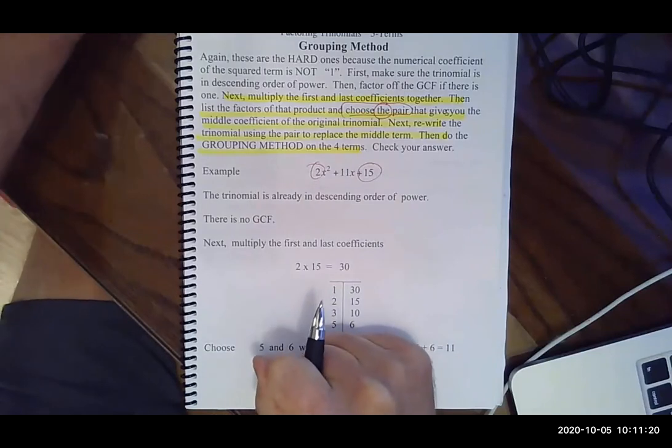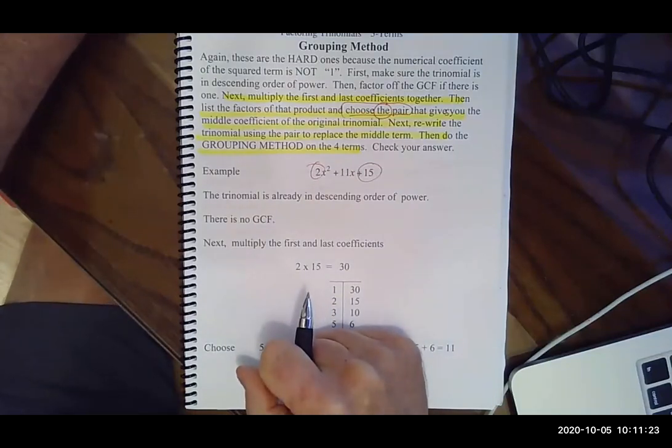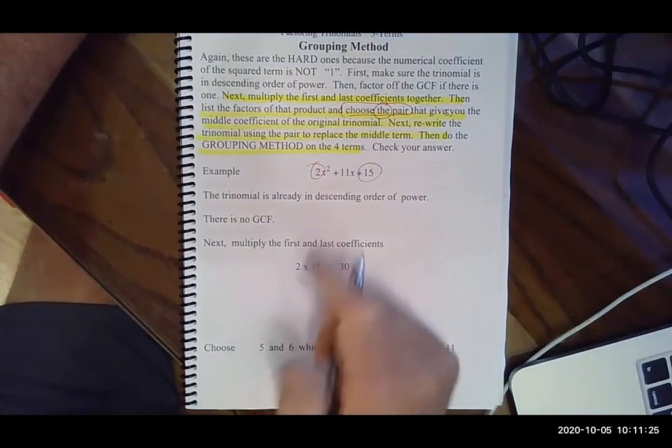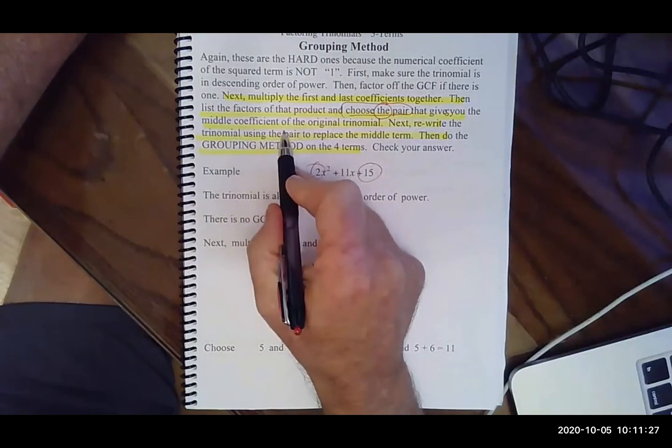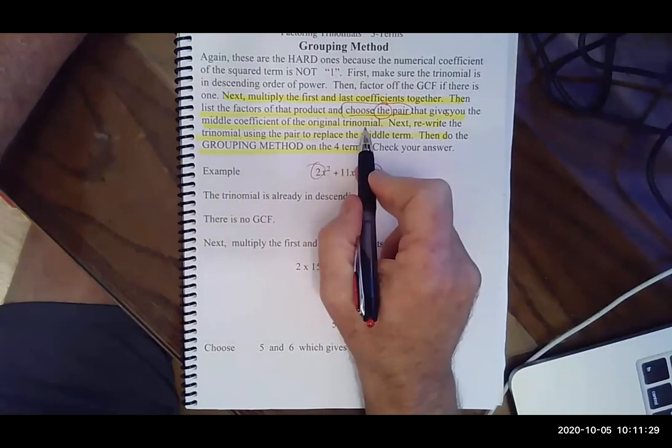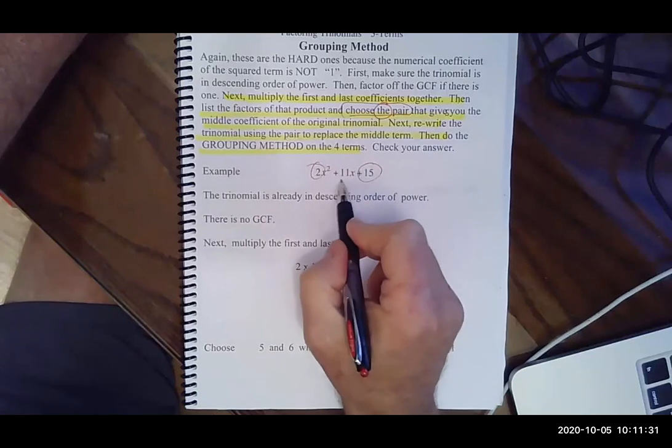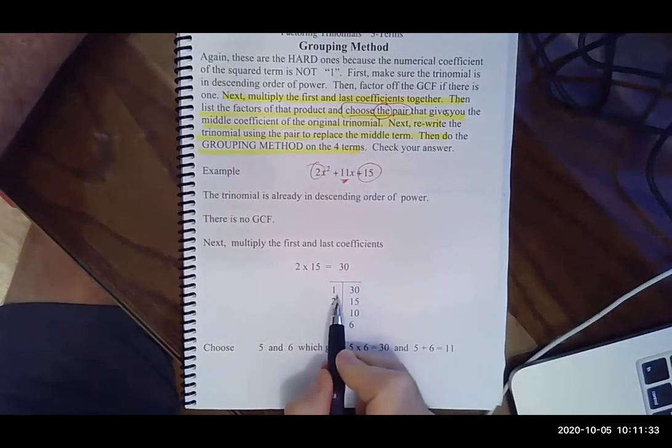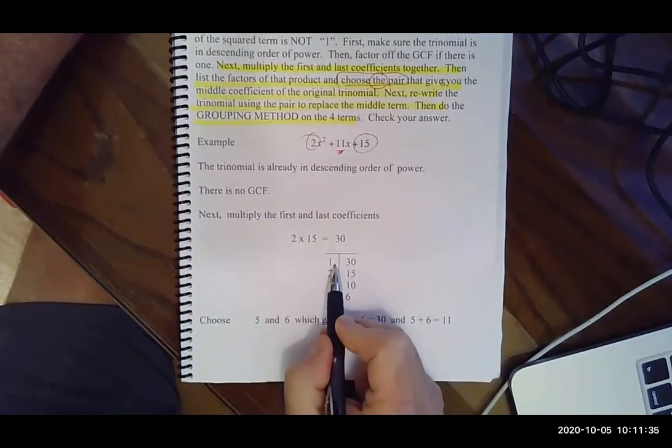English majors, you'd have to help me out. Choose the pair that gives you the middle coefficient of the original trinomial. Oh, pick a pair that gives me this.